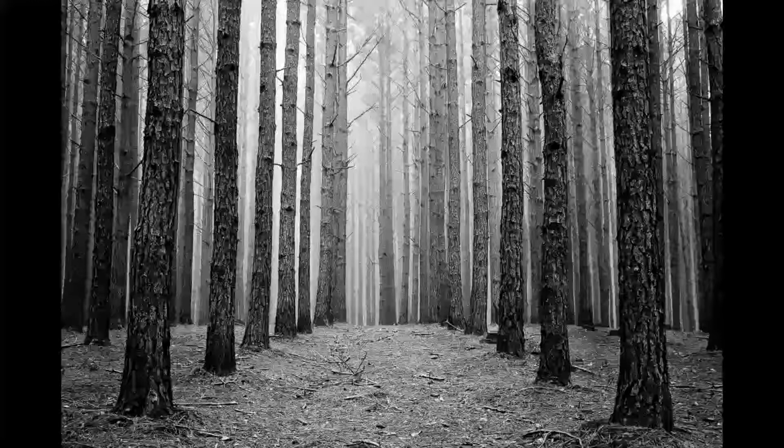Okay, the first image here. We've looked at this before, but I thought it was such a great example of leading lines that we should take a look at it again. This is my shot of the pine forest. We used this also when we talked about symmetry. This is a very symmetrical or close to symmetrical image.